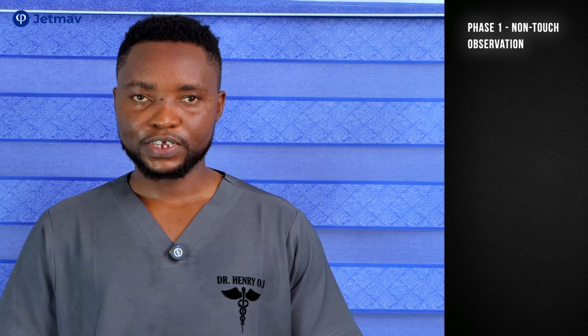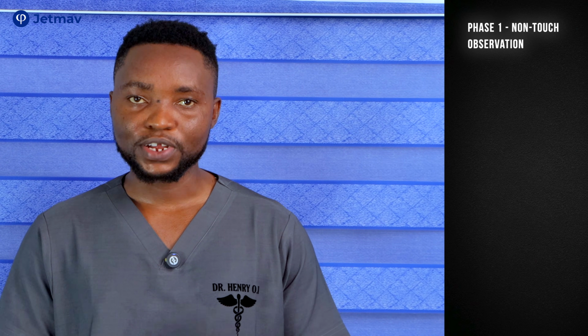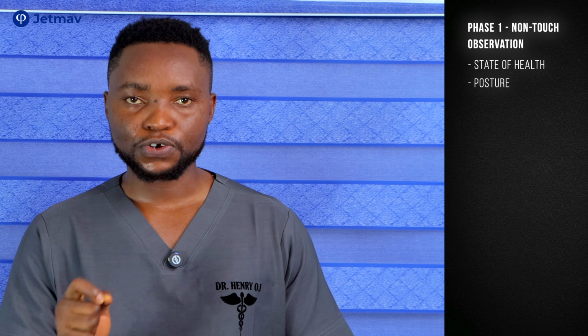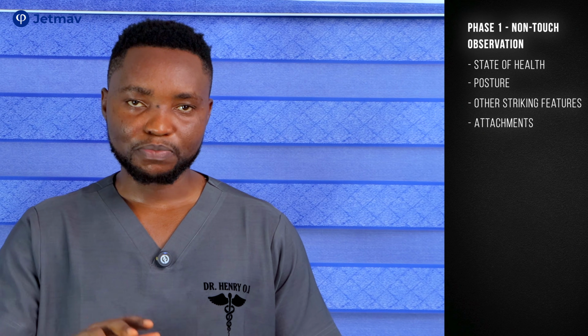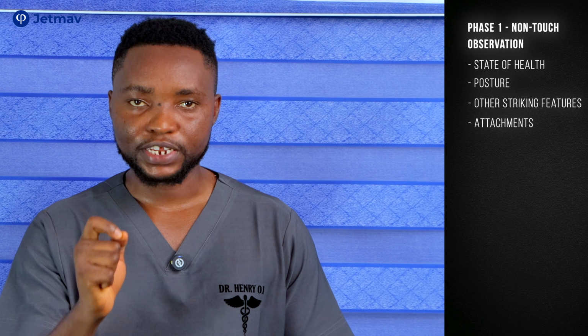In the first phase, which is the general survey where you don't need to touch the patient, there are 4 things you should be looking out for. The first is the state of health of the patient. The second is the posture. The third is any other striking feature you can observe. Then the fourth are attachments, maybe medical attachments around the patient. Don't worry, I will take out time to briefly explain each of these points.